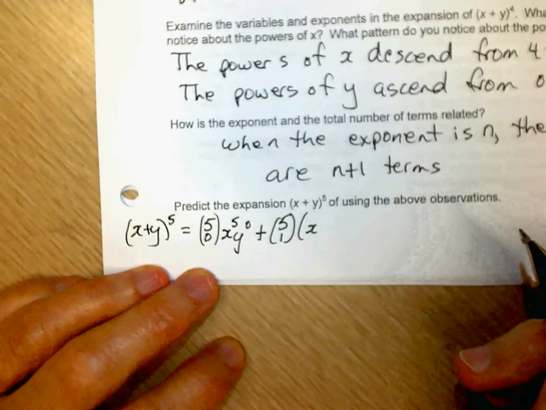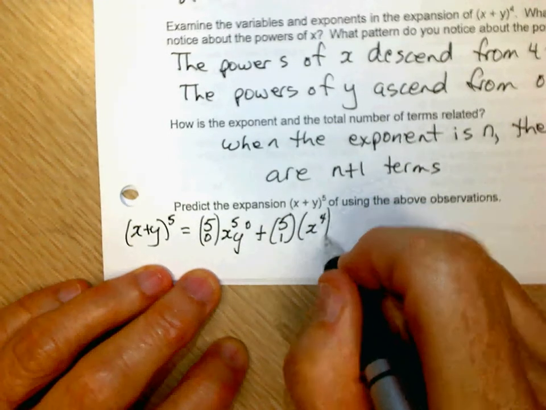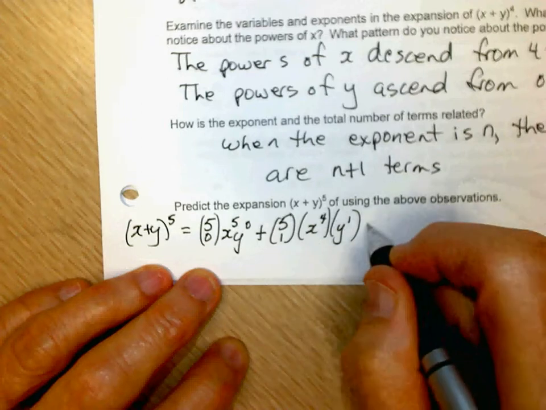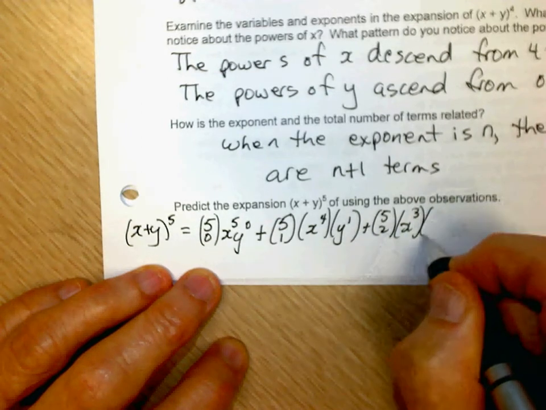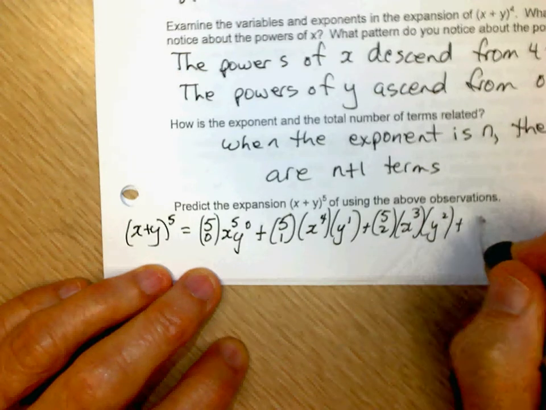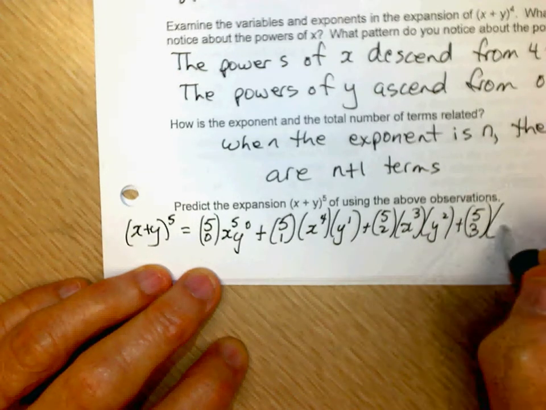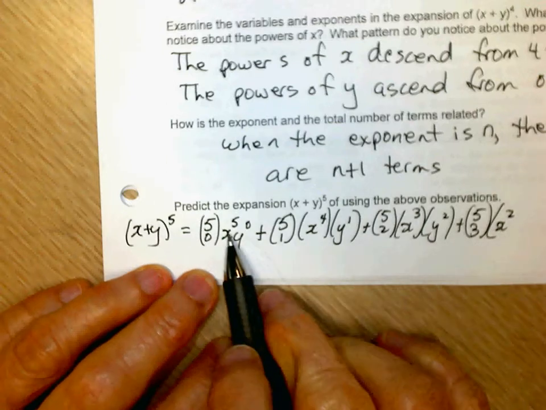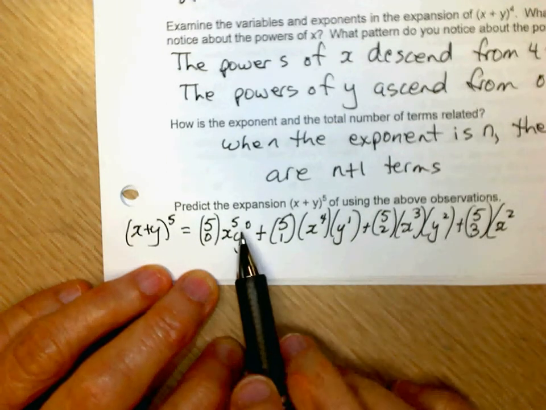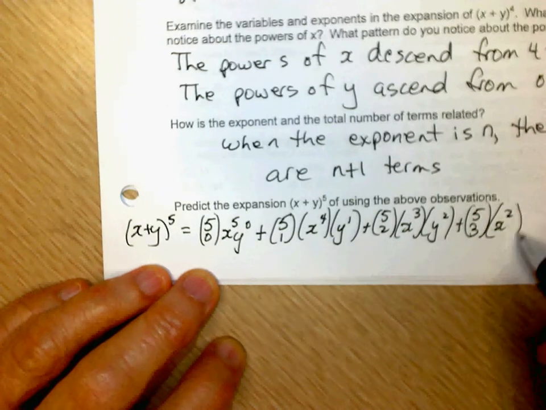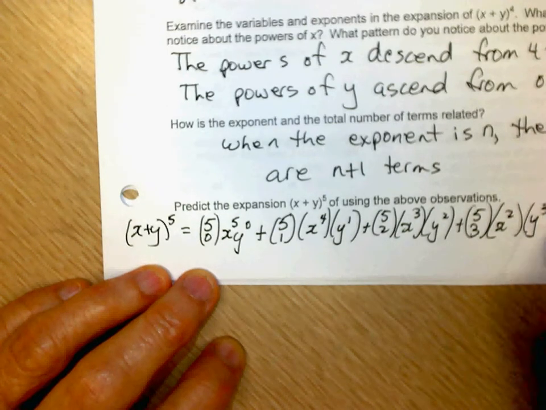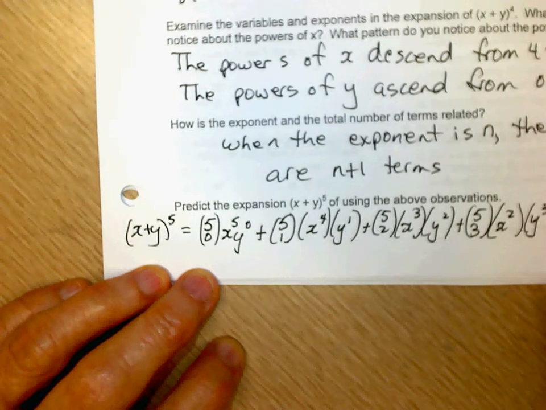This is going to be x to the 4, y to the 1, plus 5 choose 2, x to the 3, y to the 2, plus 5 choose 3, x to the 2. Notice the decreasing pattern of exponents on x: 5, 4, 3, 2, and its y will be 3. And then 5 choose 4, x to the 1, y to the 4, 5 choose 5, y to the 5.